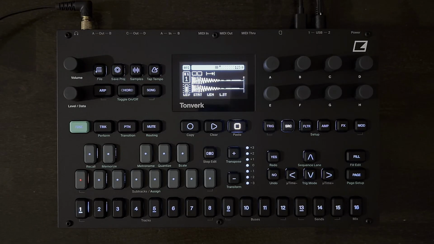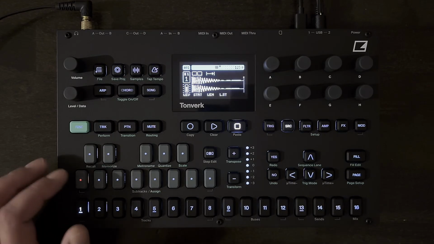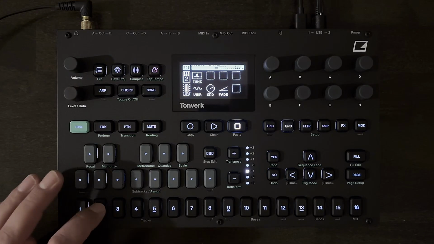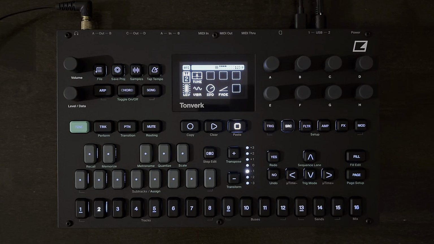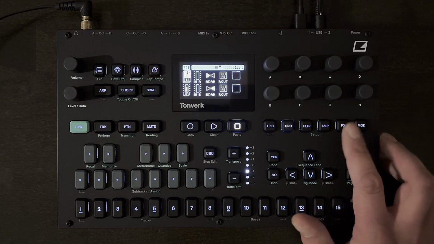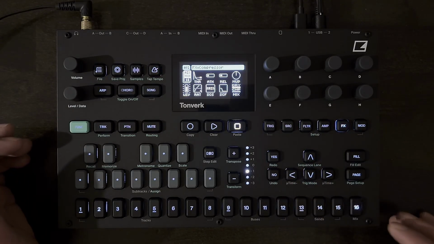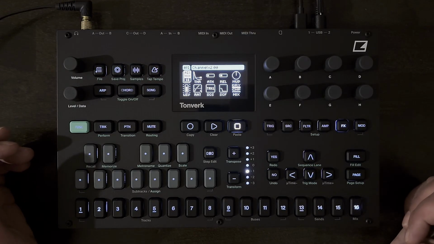Well, I have some stuff prepared on that Tonverk: just a kick, a hi-hat and some kind of a melodic sound. And we want to make a sidechain with these. To make that possible, we could go to the mix track and, for example, go into the effects right here, take a compressor in, and use that sidechain input right here to actually make that happen.